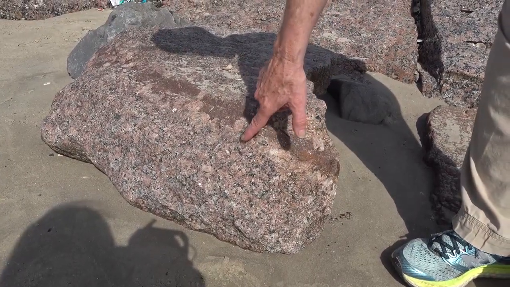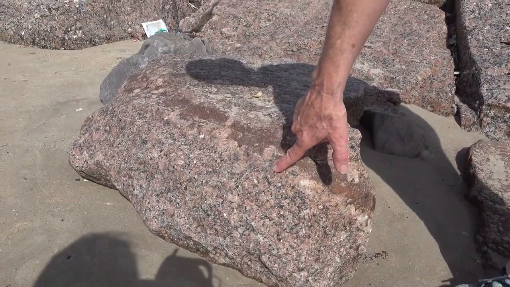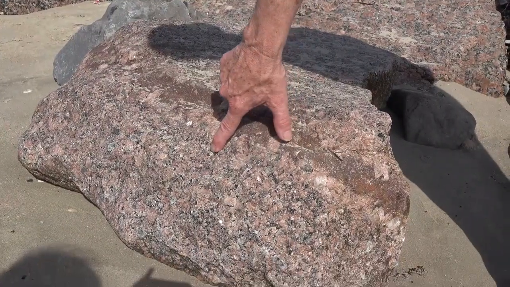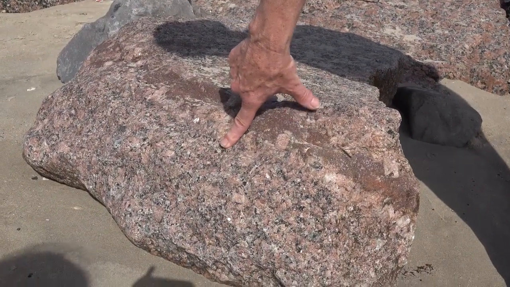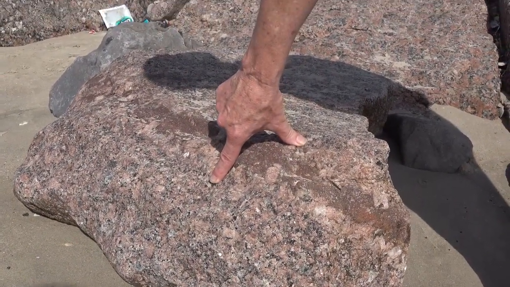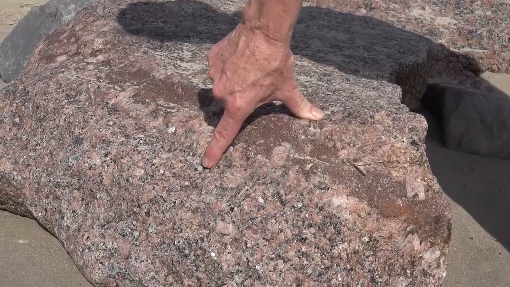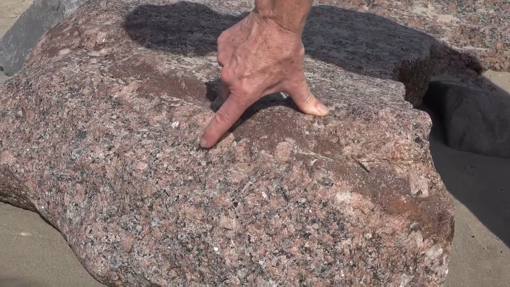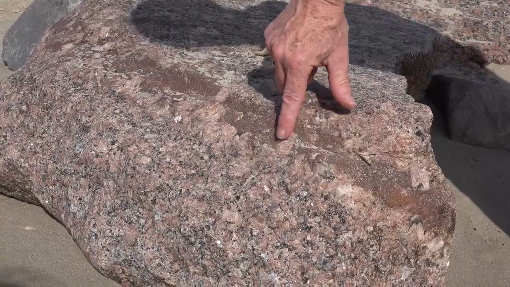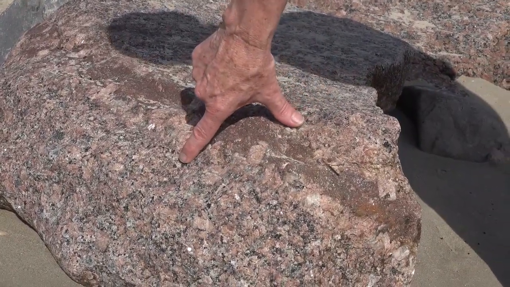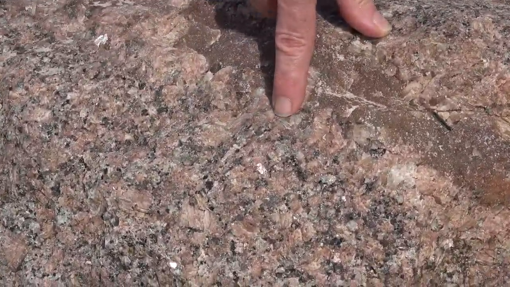And there's also grayish quartz, and then there's a white feldspar, which is the other kind of feldspar, the plagioclase feldspar. And so we have large potassium feldspar, plagioclase feldspar, and quartz.